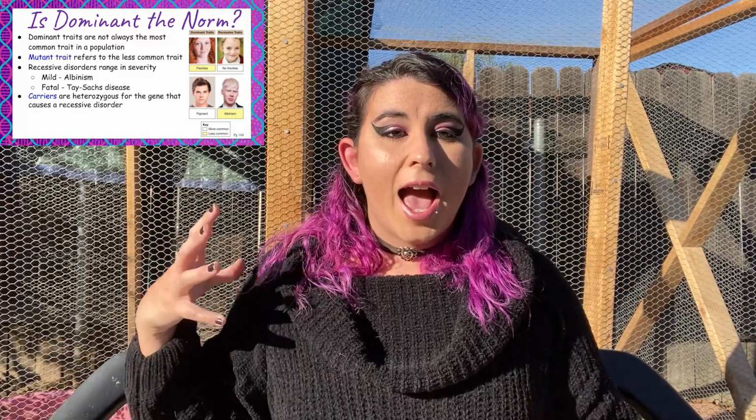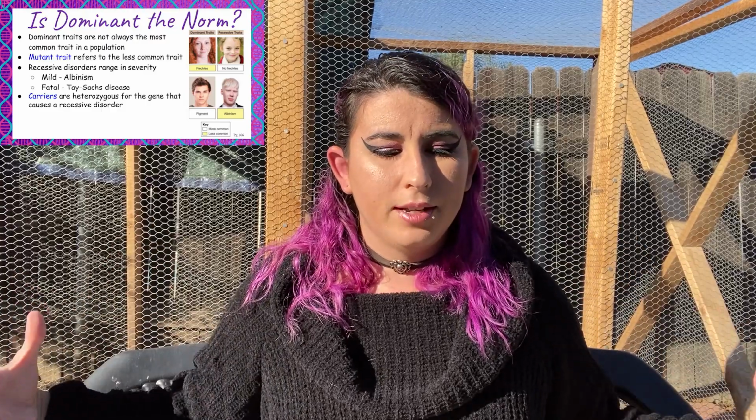And then it's important to have these pedigrees and understand what's going on here, because there are recessive disorders like albinism that do range in severity. So albinism would be known as a mild recessive disorder, and something like Tay-Sachs disease is a fatal recessive disorder. And if we have these pedigrees, we can track where the different traits are in different lineages.